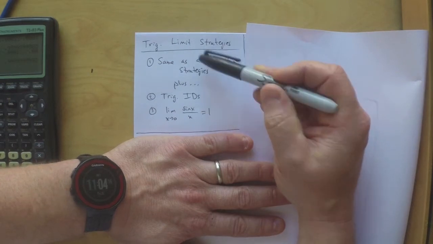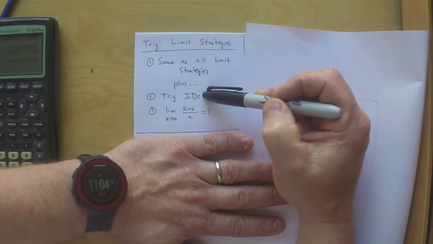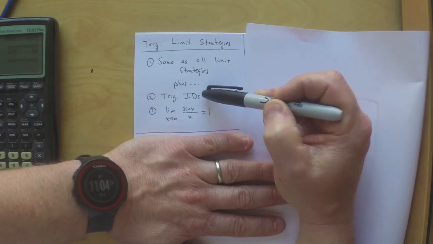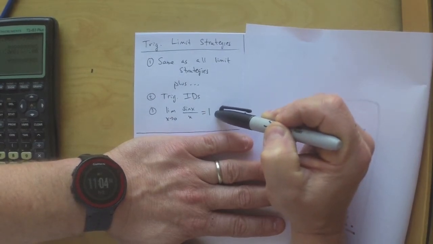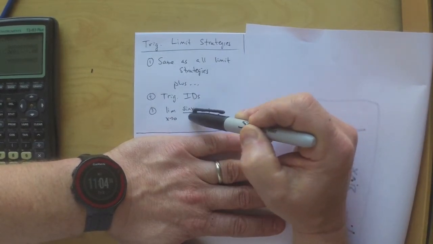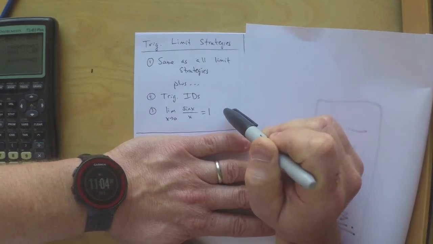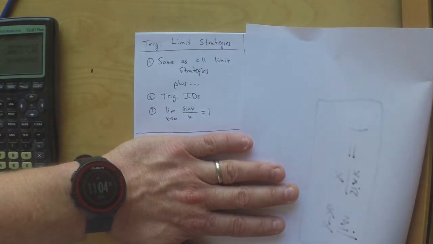But also now with trig, you have identities. So if you can find an old trig identity sheet, I might link that too, I think I will. I'll put that on as an extra PDF in case your trig identity sheet has been lost from Pre-Calc 12. You need your trig identity sheet possibly, and then you need this fact: the limit as x approaches 0 of sine x over x is 1. That's going to come into play big time. All right, so here we go.